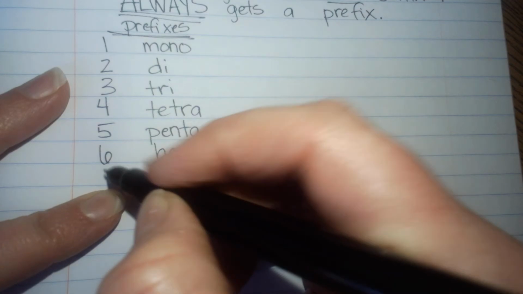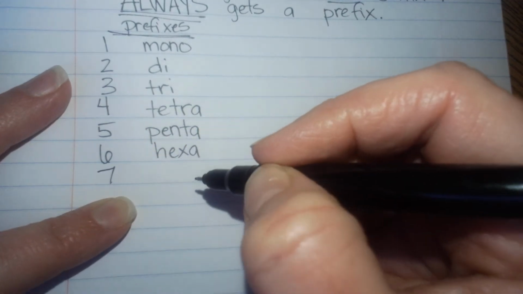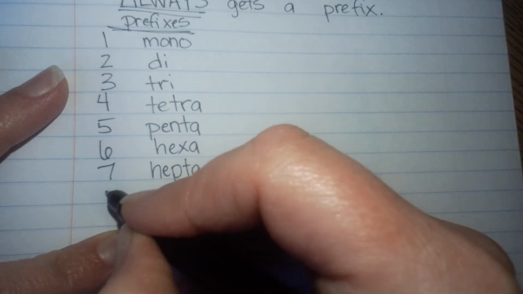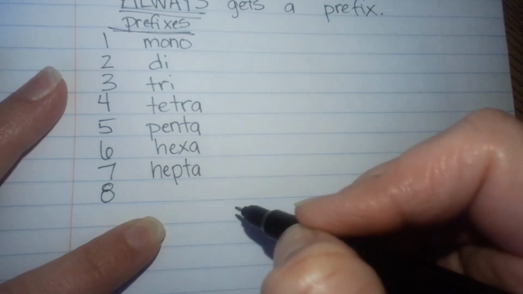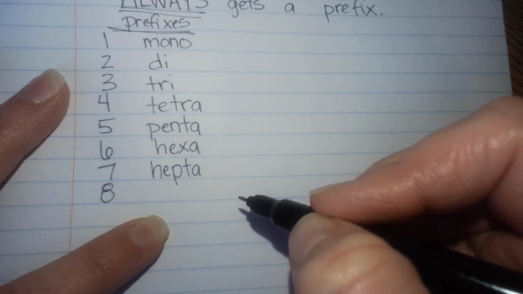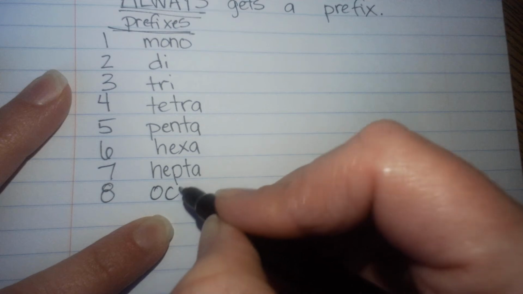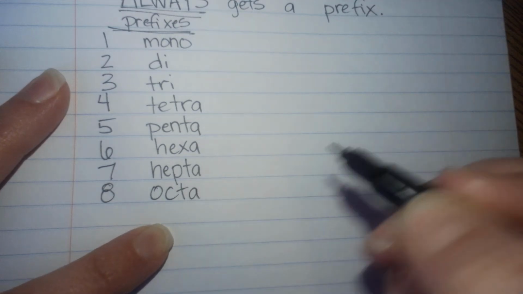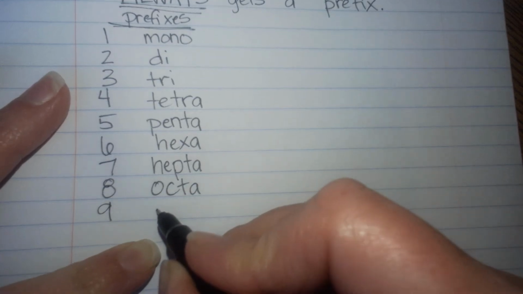So these might be familiar. Pentagon, hexagon. What's 7? Hepta. Come on now. What's 8? We had the octet rule. You know what an octopus is. An octagon is a stop sign. 8 is octa. 9 is nona.